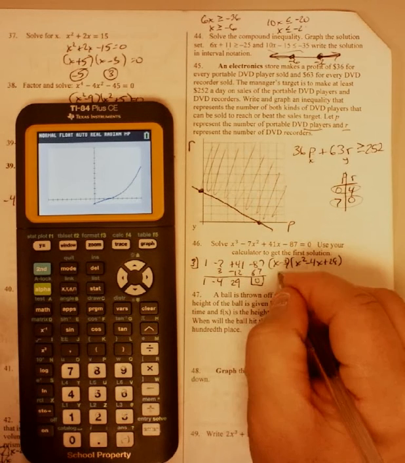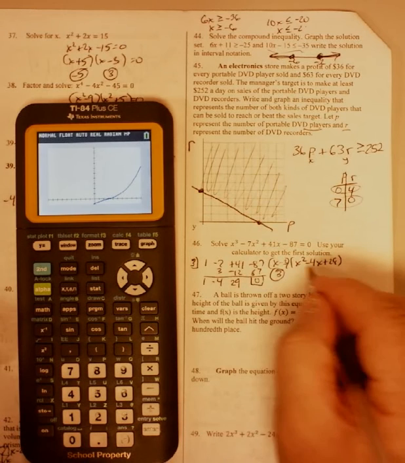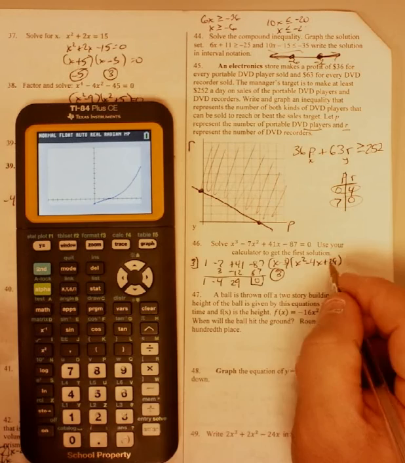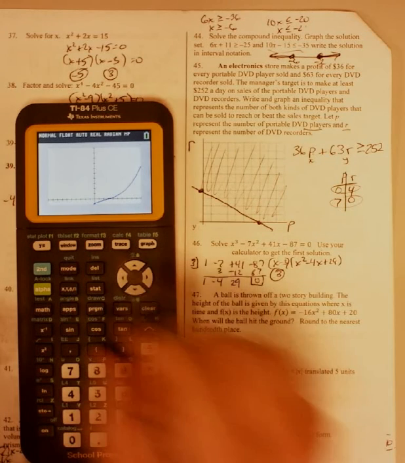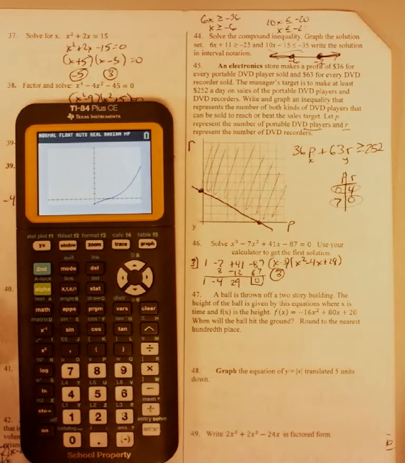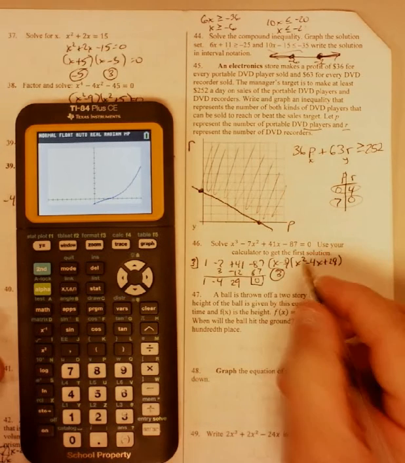So one solution is 3. My other solution is when this is equal to 0. I'm wondering if I could factor this again, but none of the other solutions are real. So I'm guessing that I can't find something that multiplies together to give me 29 that adds up to negative 4. So I'm going to do this by completing the square.